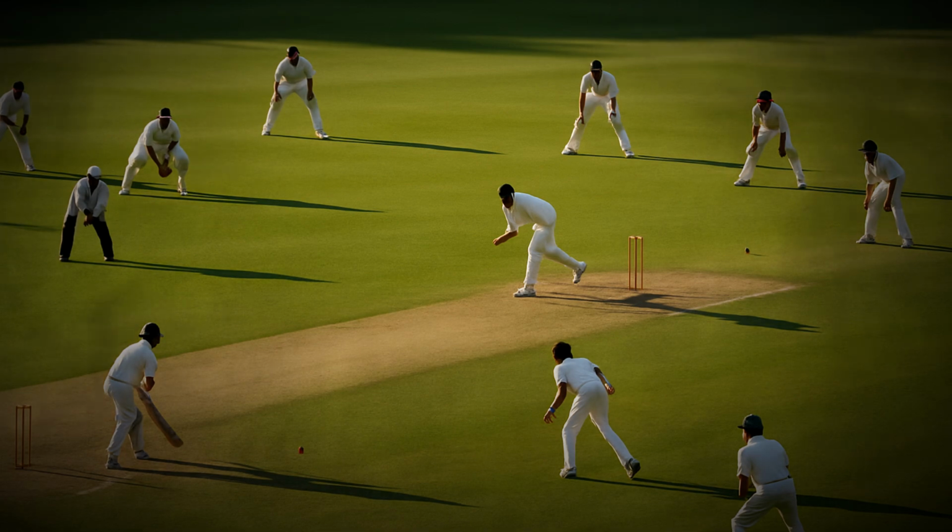Substitutions are limited in cricket, with only fielding substitutes allowed under normal conditions, and injured players unable to bat or bowl unless specified under recent concussion protocols or substitute policies.